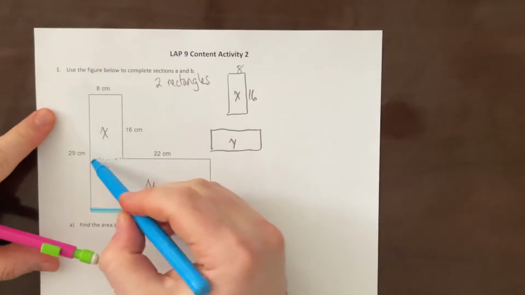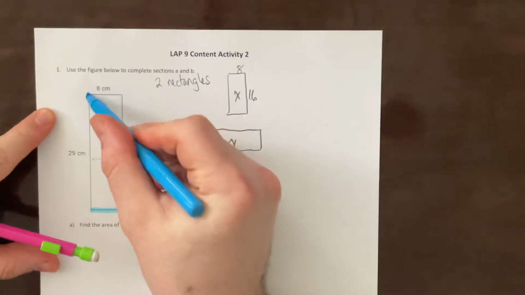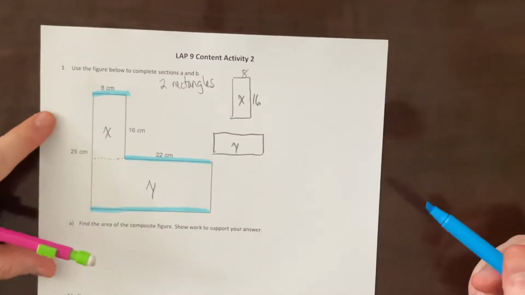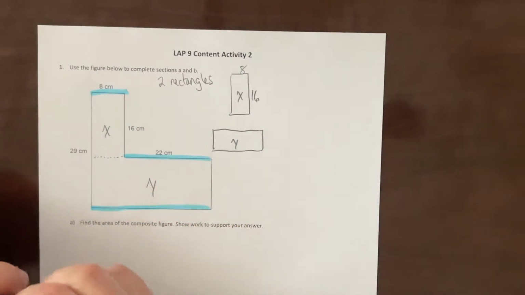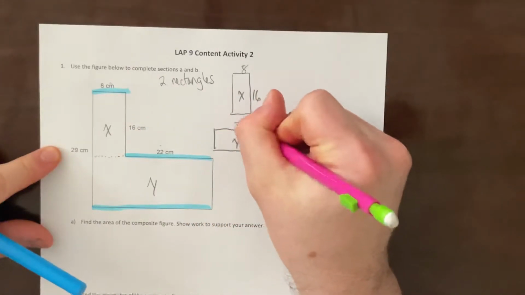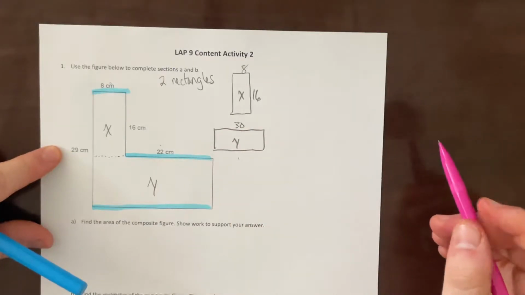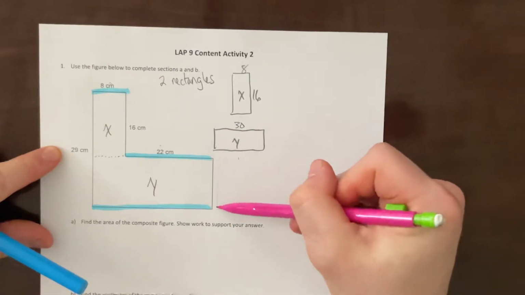I know this entire length, this plus this, is going to be equal to the opposite side. Well, I do know those 2 lengths on top, so I have 8 plus 22 is 30. So that opposite side is also 30. But then what is going to be this side here?